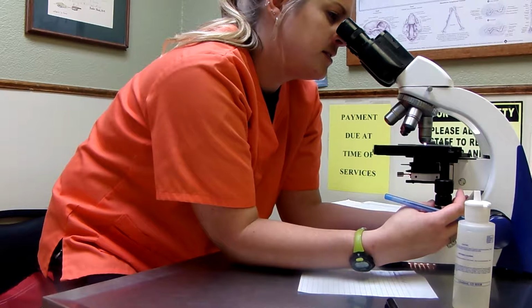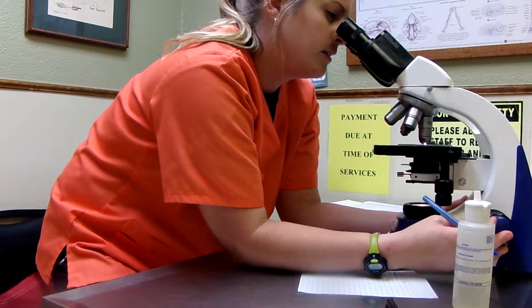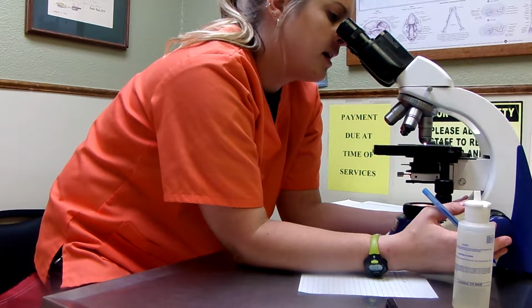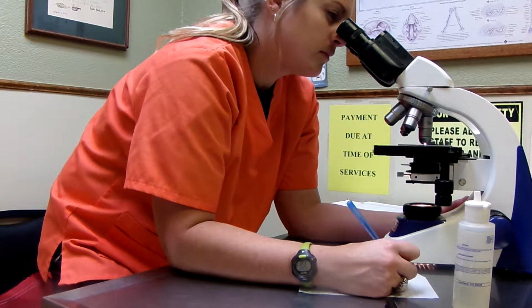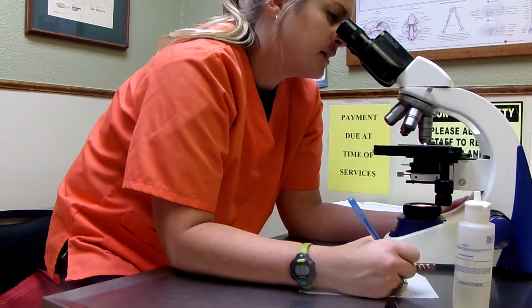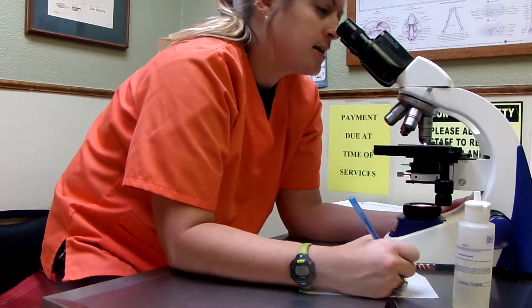So the more I do this, the better I get with it, and I think that's really probably the purpose of it. And we don't really do these much up here, but it's certainly helpful if you're wondering about something wrong with the morphology of the cell and that kind of thing.